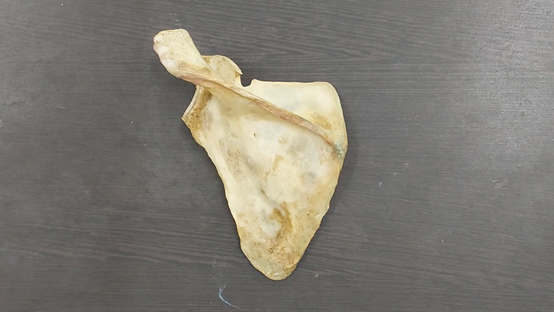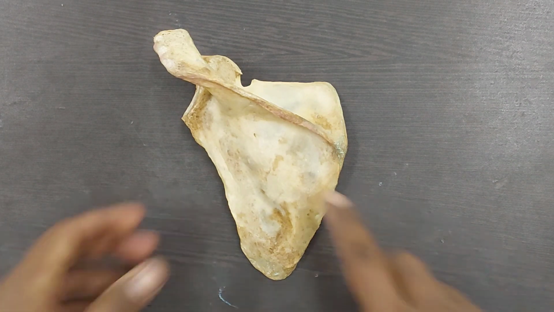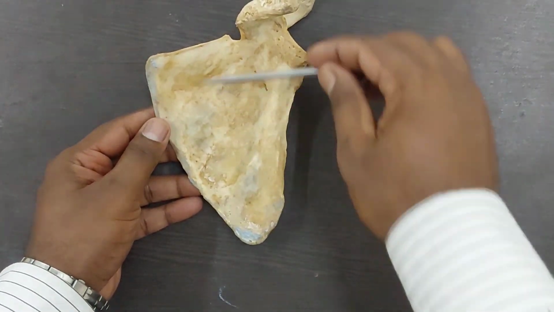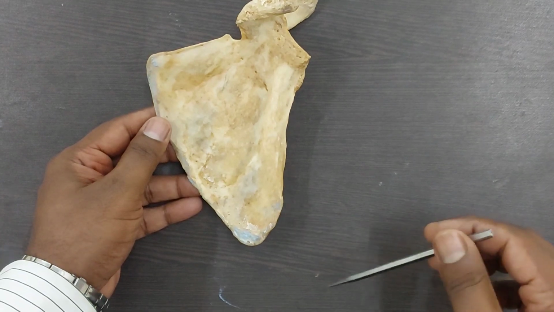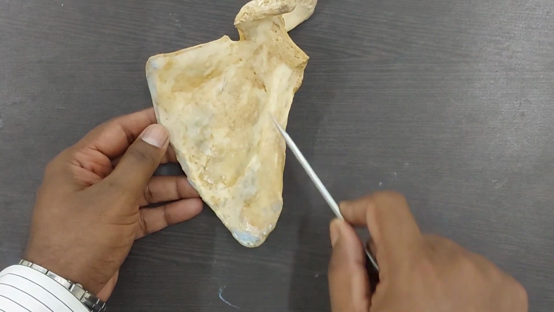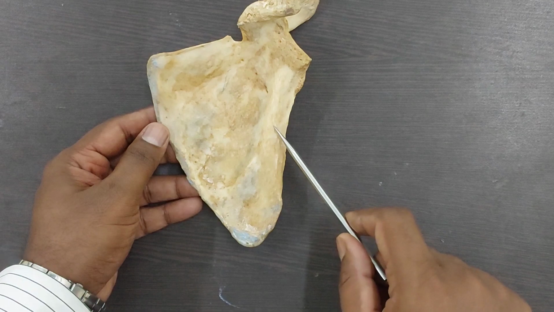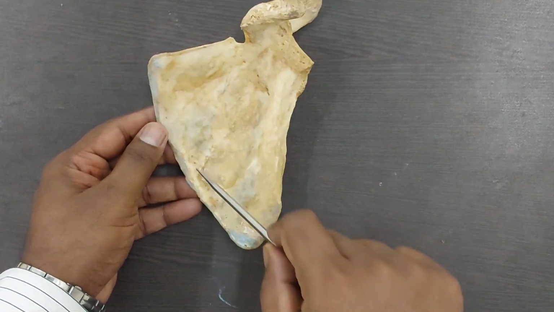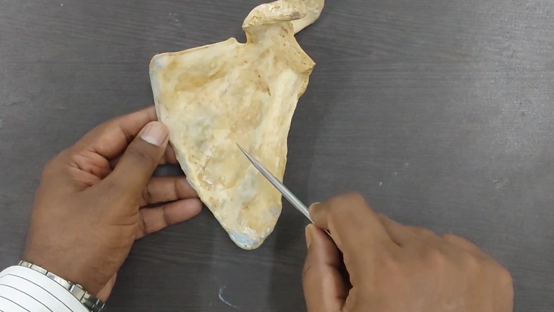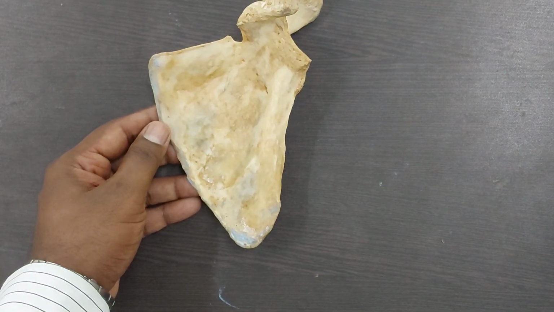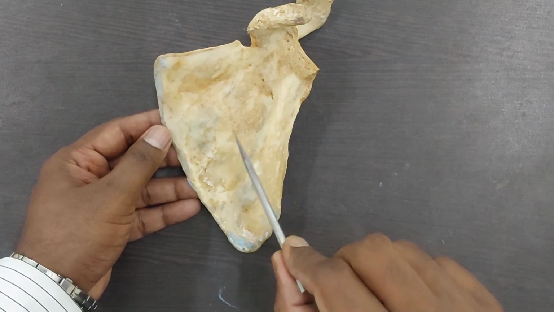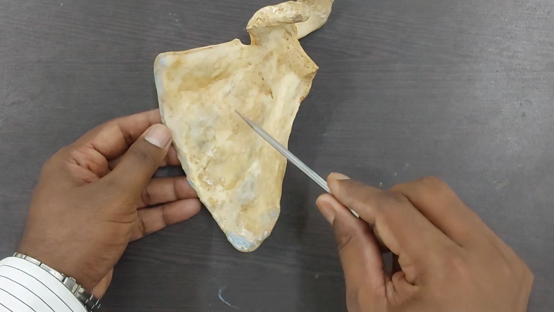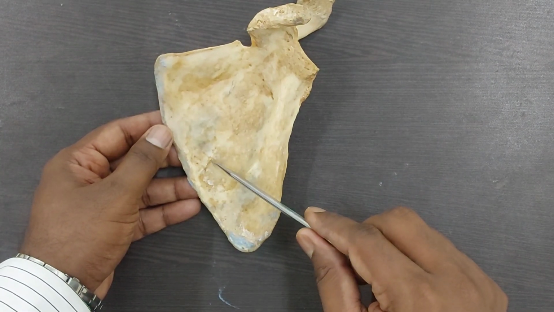Now let us see the detailed features of the scapula. The scapula has got two surfaces. There is a dorsal surface, and this is the ventral surface of the scapula. Okay, and the ventral surface of the scapula is known as the subscapular fossa, because the major part of the subscapular fossa, or this area, gives attachment to origin to subscapularis muscle. Here we have the ventral surface or the costal surface. If we clearly examine the costal surface, we can see some ridges over here.